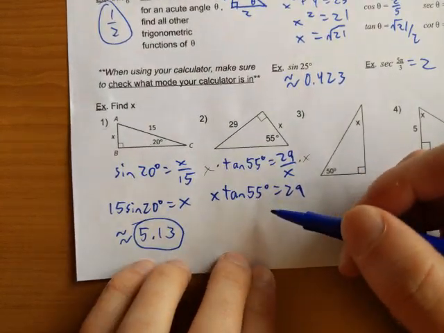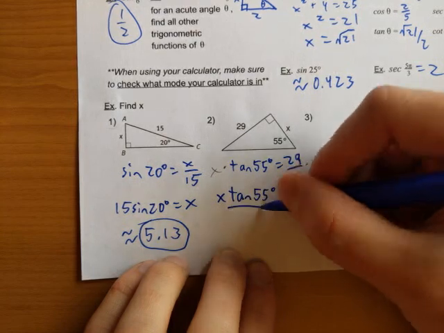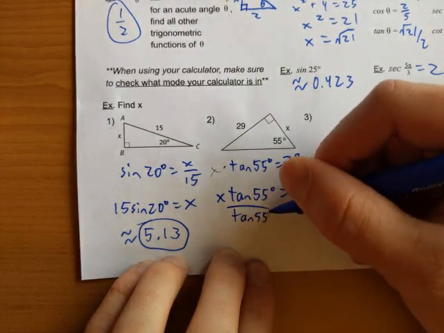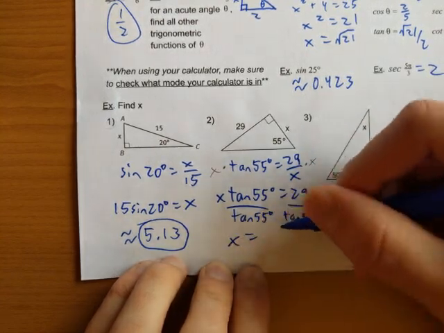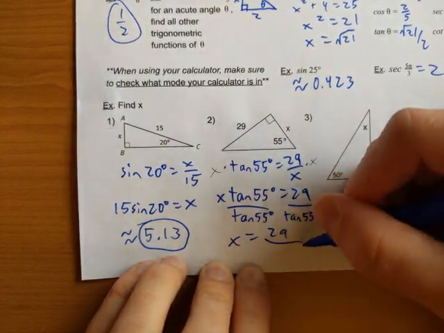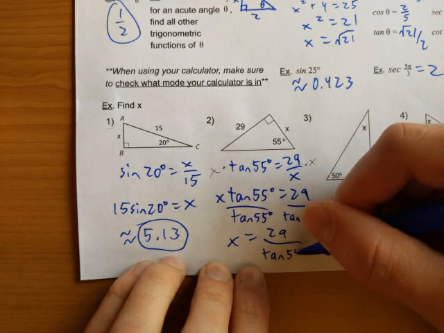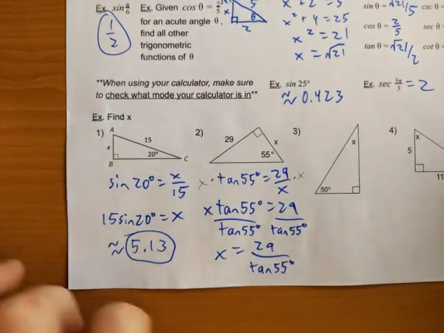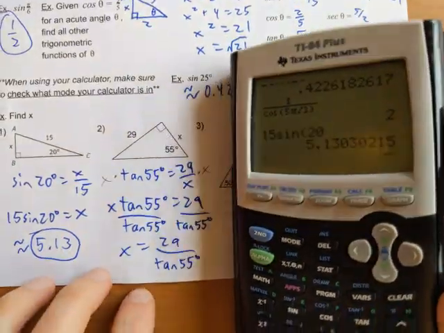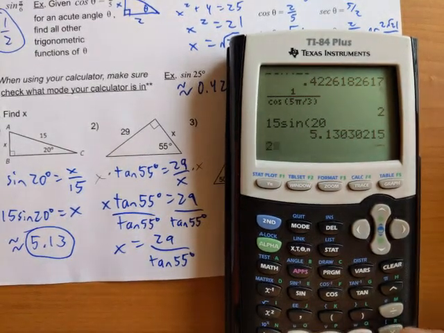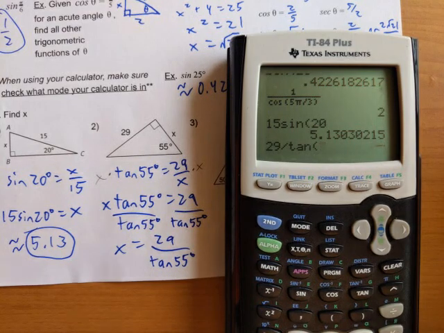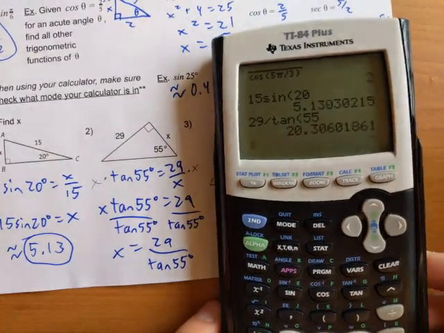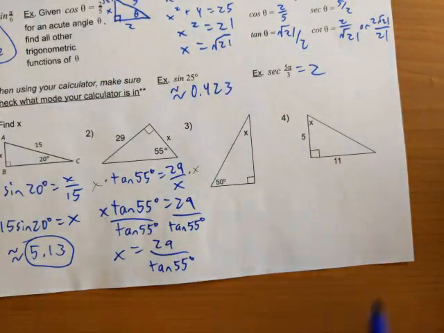And then it's the tangent of 55 that we want to divide by. Divide by tangent 55 degrees. And so x is 29 divided by tangent of 55 degrees. And unless somebody snuck up and changed my calculator mode, I should still be in degrees, so I should be fine. 29 divided by tangent of 55. It's like about 20.306.